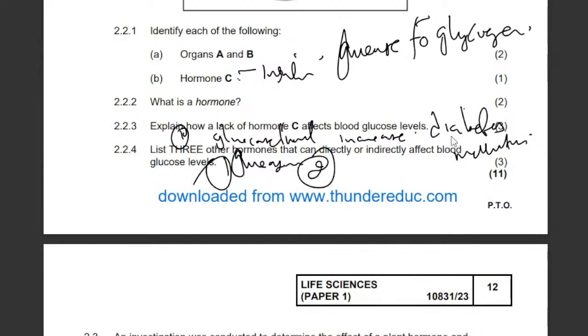Number 2, you can maybe talk about thyroxine. Why thyroxine? Because thyroxine brings about the metabolic rate. Yes, it increases or reduces the metabolic rate. And then the metabolic rate, metabolism, respiration, requires energy, and energy is obtained by breakdown of glucose. You see, it has an indirect effect on glucose. Because it is linked to ATP, which is the energy, and for energy to be produced, you require glucose. Therefore, it will affect the glucose indirectly.